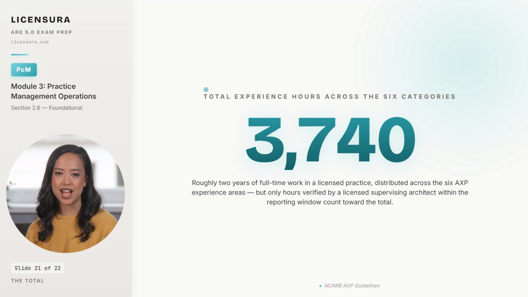But the headline number hides a critical detail. Hours only count when they are verified by a licensed supervising architect, logged in the NCARB portal within the reporting window, and tied to one of the 6 approved experience categories. Hours the candidate worked but never submitted in the required window can be rejected entirely, and there is no appeal.